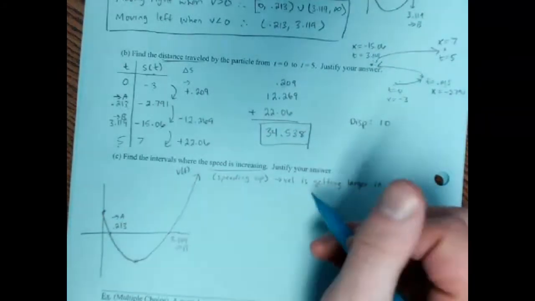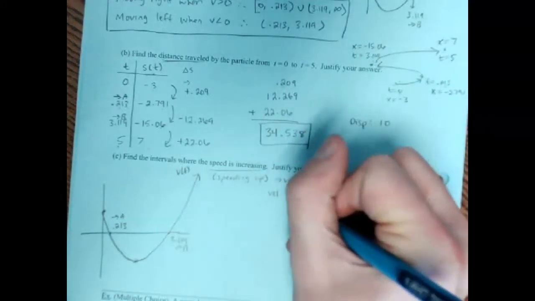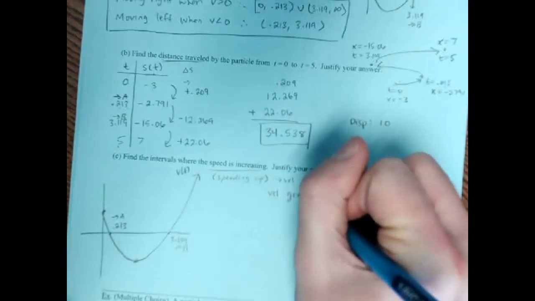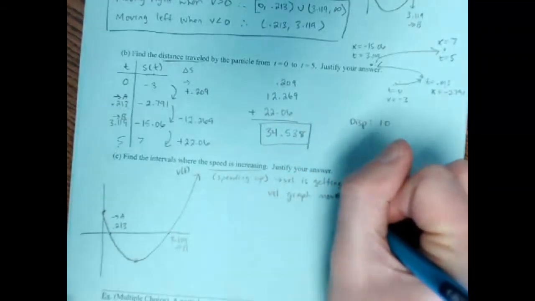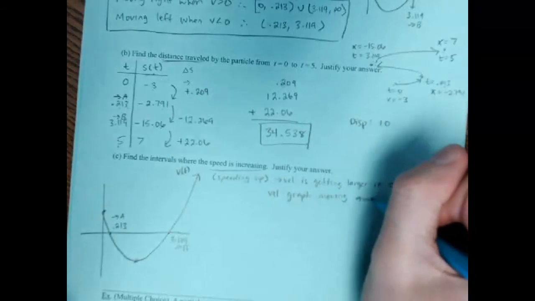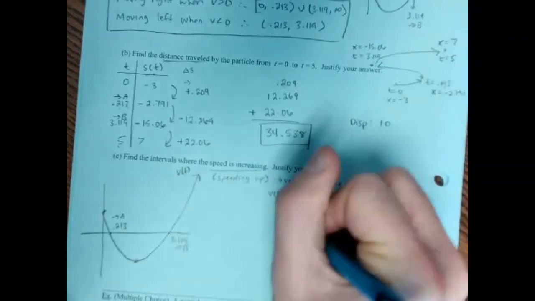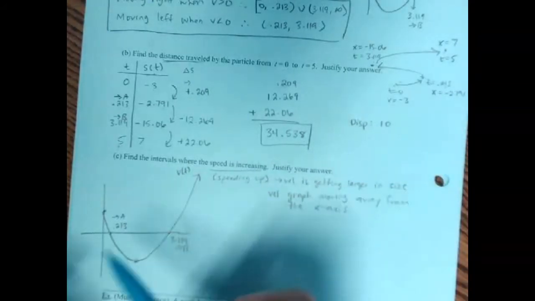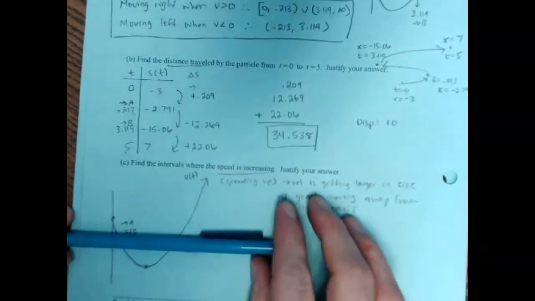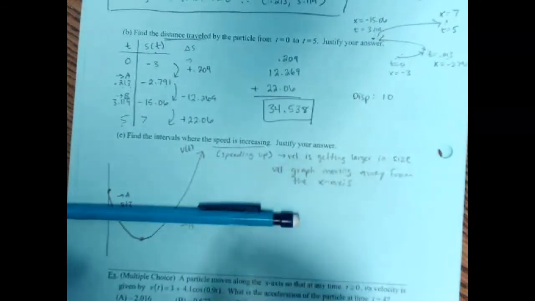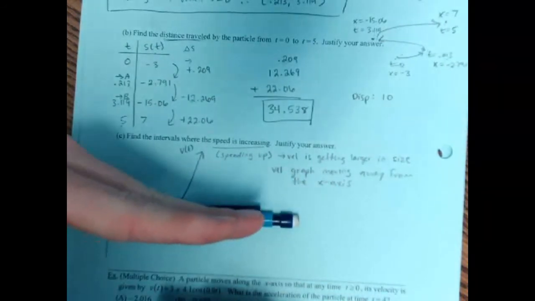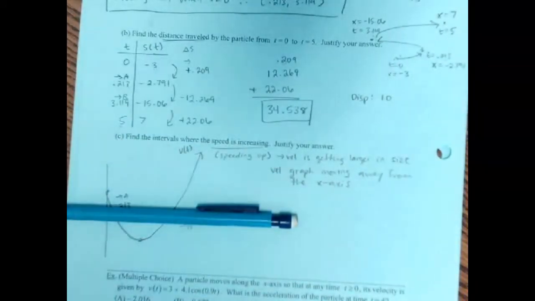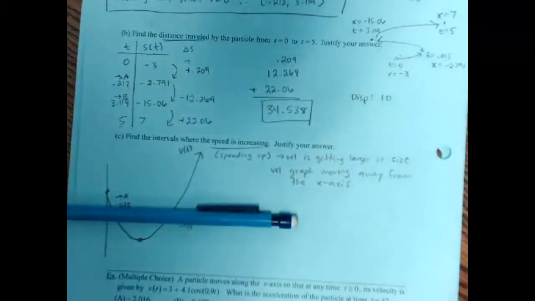Another way to think about that is your velocity graph is moving away from the x-axis. Right, the x-axis is 0. It's a size of 0. So if the graph is moving upwards, that means, hey, it's positive and it's becoming a bigger positive number. That means the size is getting bigger.